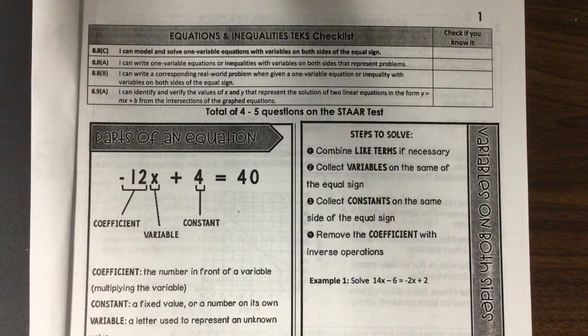And 8.9a, I can identify and verify the values of x and y that represent the solution of two linear equations in the form y equals mx plus b from the intersections of the graphed equations. So let's go ahead and talk about the parts of an equation first.